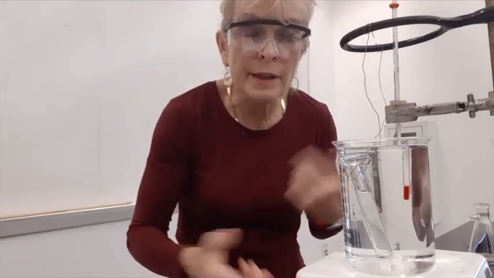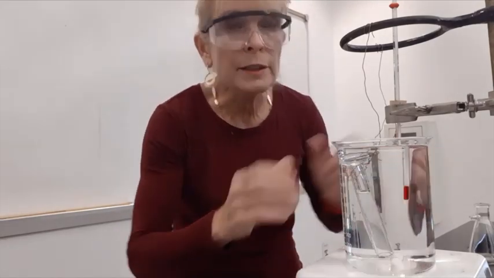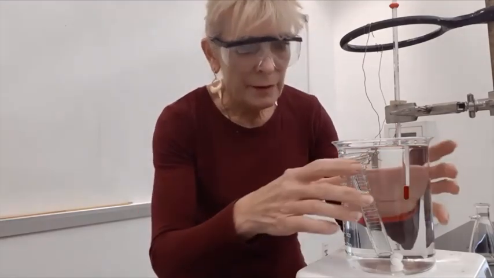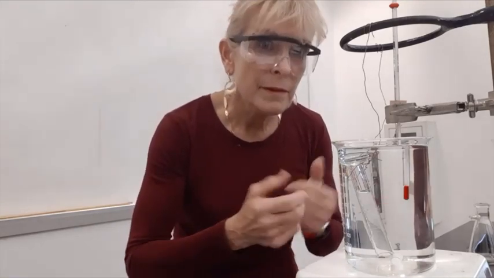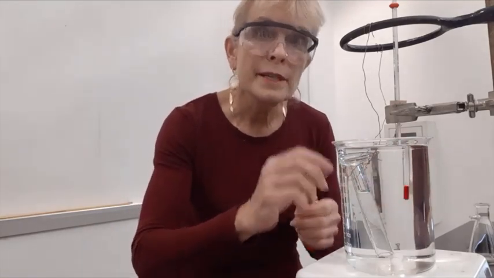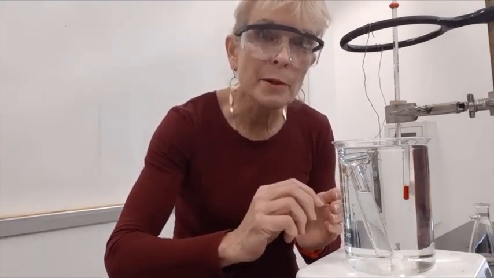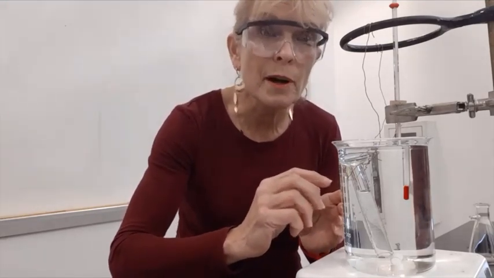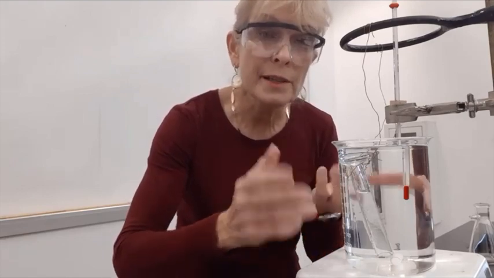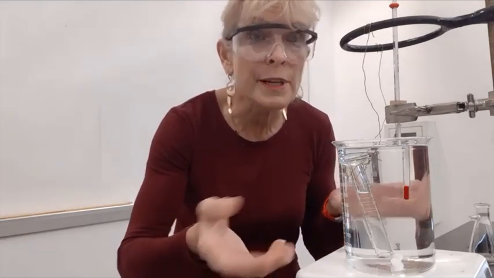What we do now is turn on the heat so that the water surrounding the little graduated cylinder heats up to about 70 degrees. As the water heats up, the amount of water vapor in the bubble also increases, because the vapor pressure of water increases with temperature.